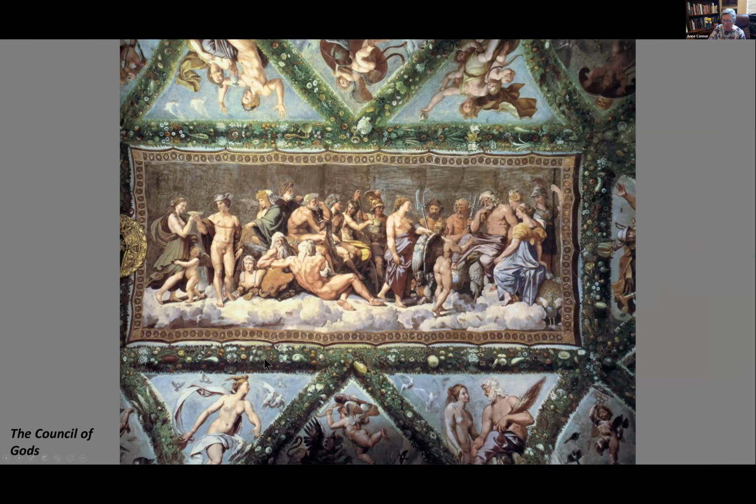And this is the interesting one, the Council of the Gods. So that's the whole Olympian host, if you want. All the gods are present at the time that Eros and Psyche explain that they want to get married. So you have river gods, you have Neptune, you have Pluto, and so on, and Hermes.